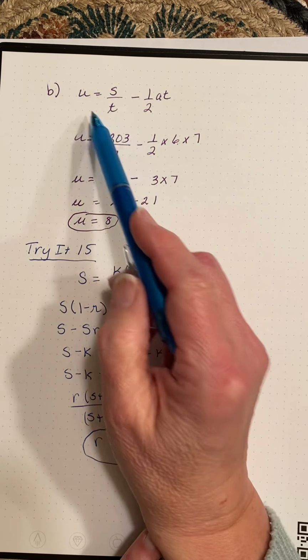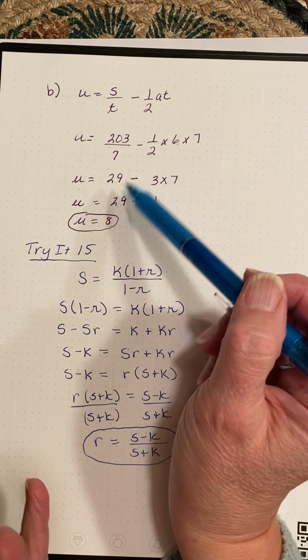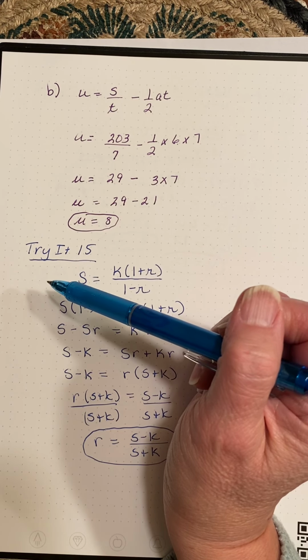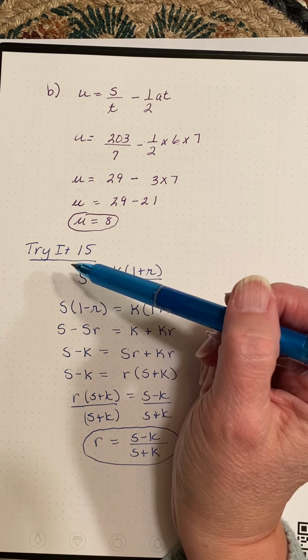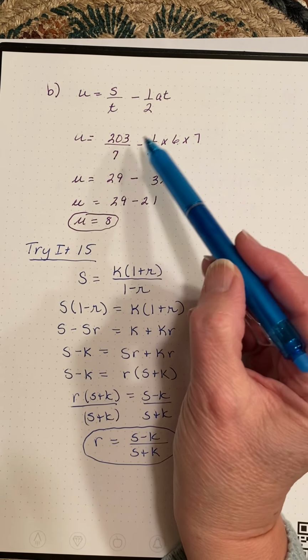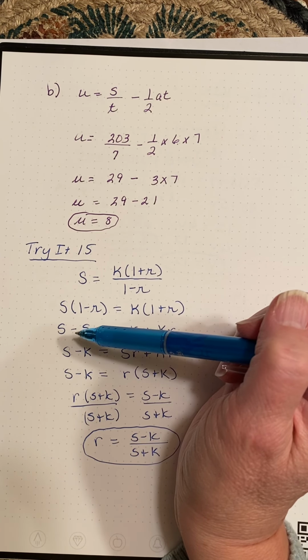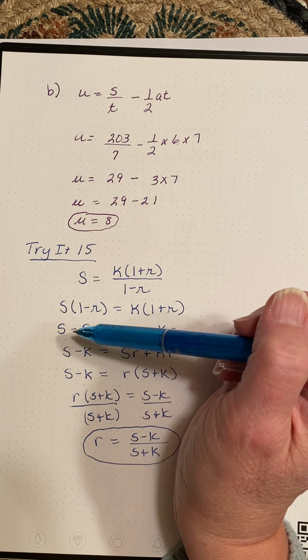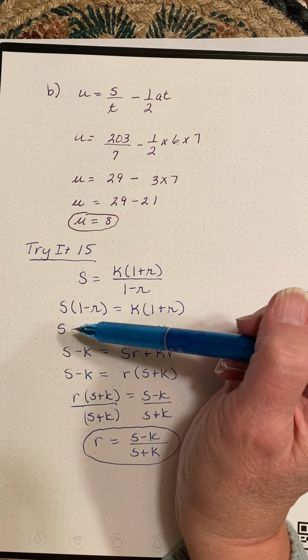So sometimes they have you realign it and plug in numbers, and it works. Now, if you kept it in the original equation, it would also work, but sometimes this is a little bit easier. Okay, let's go on. Try it, number 15.